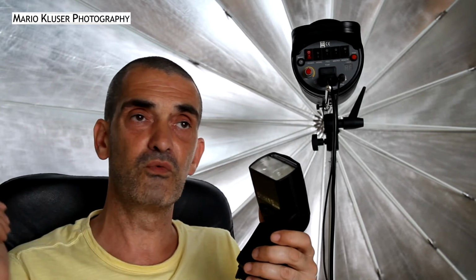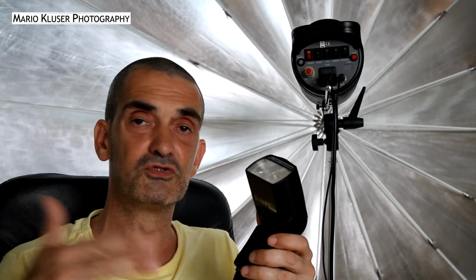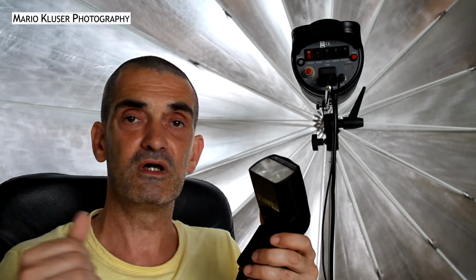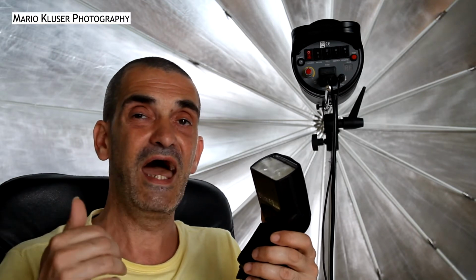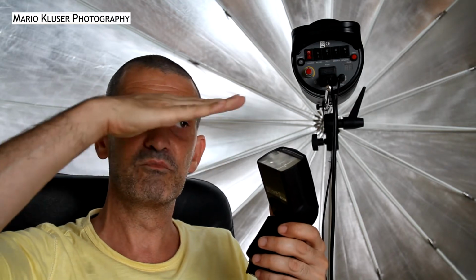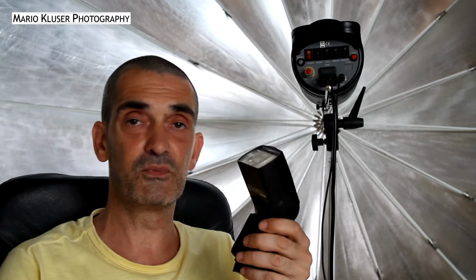So if you go from 100 to 200 ISO, the speed-lite will stop down. You go to 400, the speed-lite will stop down, and you crank up the ISO and you lower the amount of light coming out of the speed-lite.